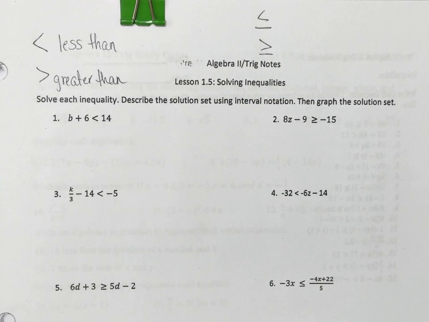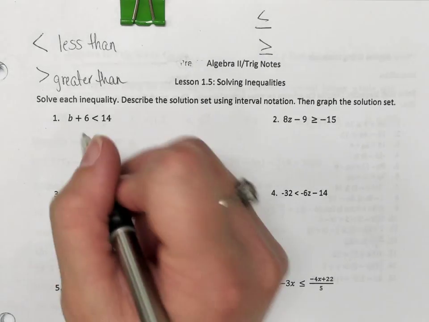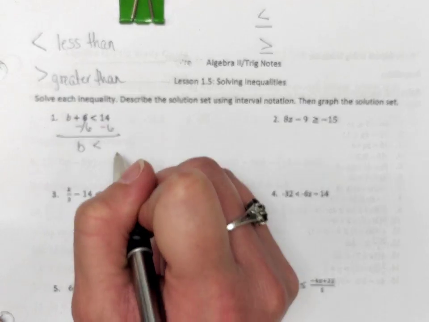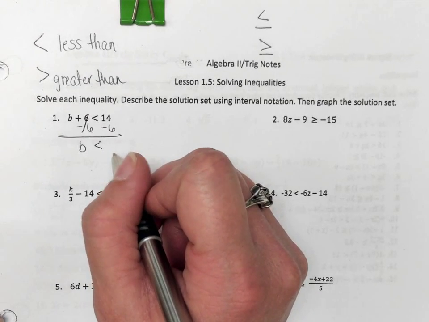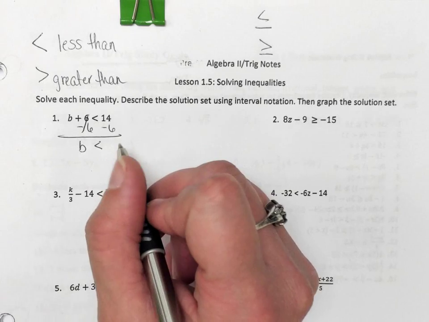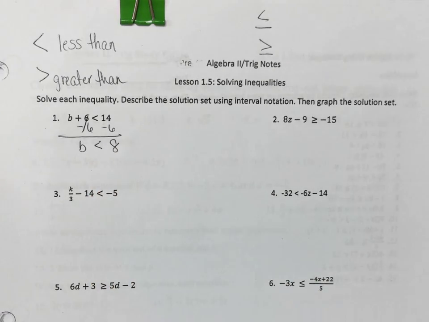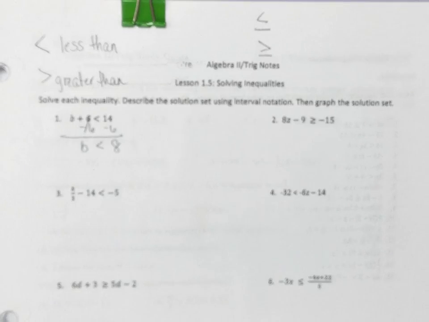William, can you help me out on number 1? What would I do first? You subtract 6. There you go. And so B is less than 14 minus 6 is how much, Hunter? 8. Okay, but that's not the only thing it told you to do in the directions, okay?